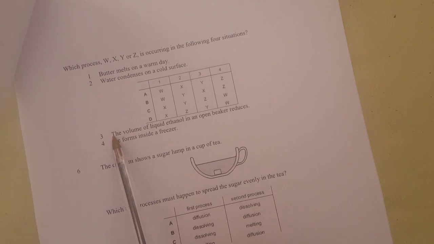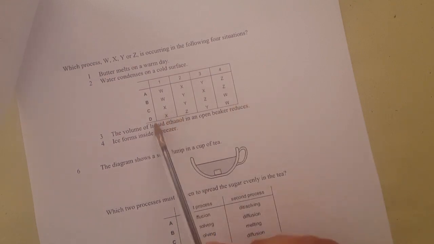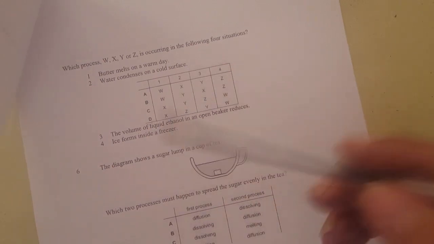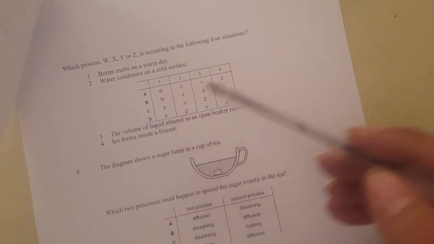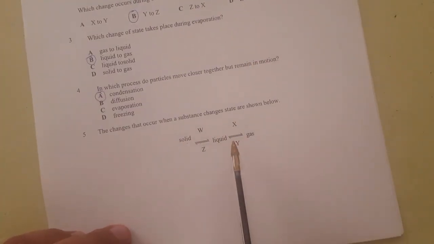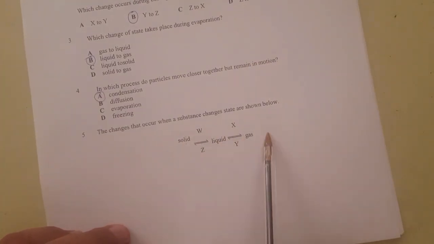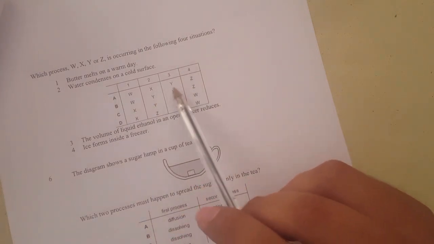The third one says that the volume of the liquid ethanol in an open beaker reduces. What does this mean? We have liquid ethanol and its volume is reducing. This means that there is an evaporation of ethanol from the beaker, a physical change from liquid ethanol into gas, because its volume reduces. This is evaporation, the physical change from liquid into gas. So this one, from liquid to gas, is X. For B it's X. For the third situation the right answer is X.